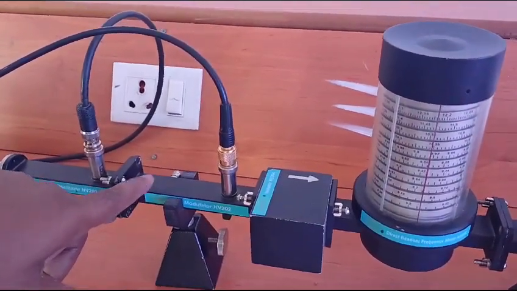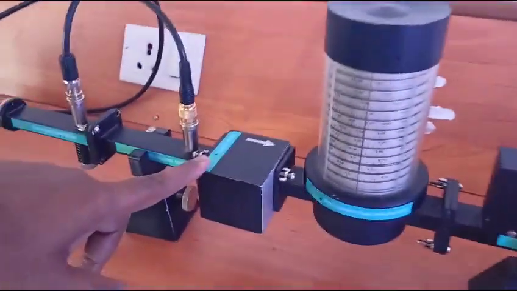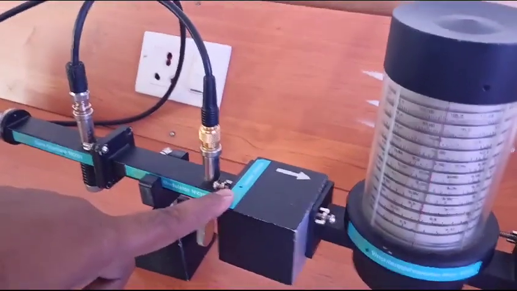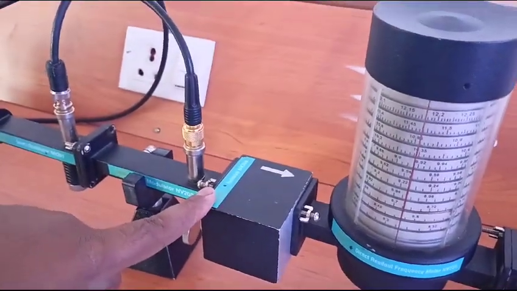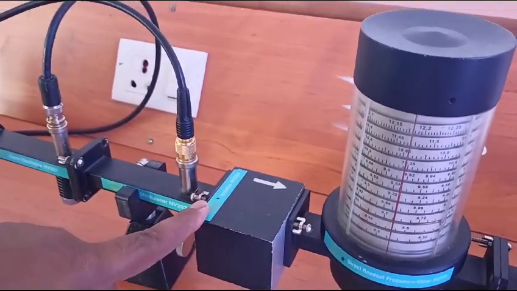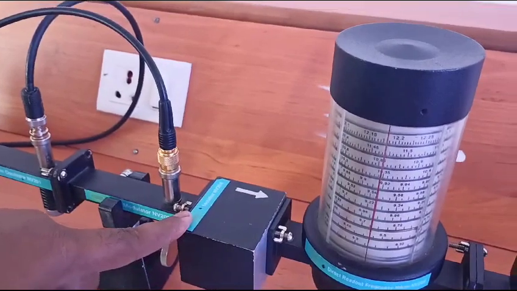Next, it is about the isolator. The purpose of the isolator is to block the mismatch signal which gets reflected back from the termination side.